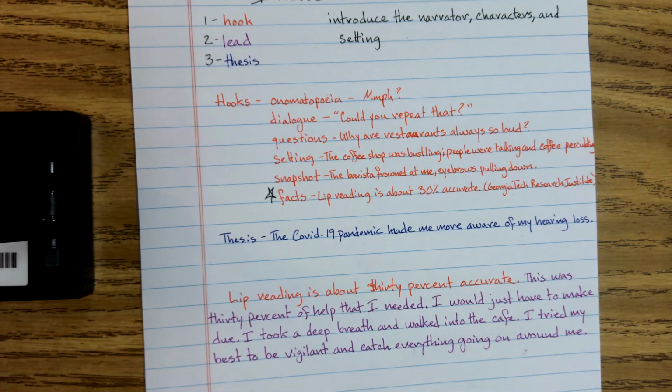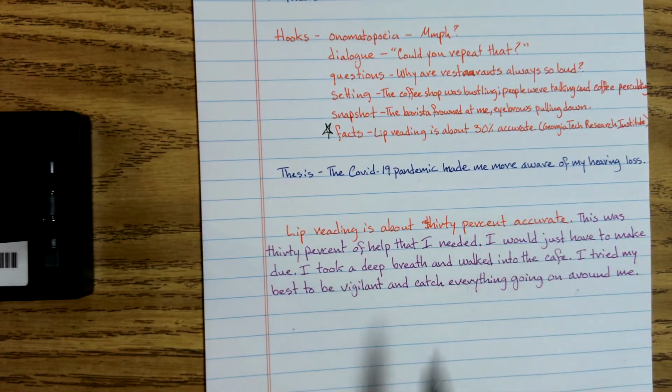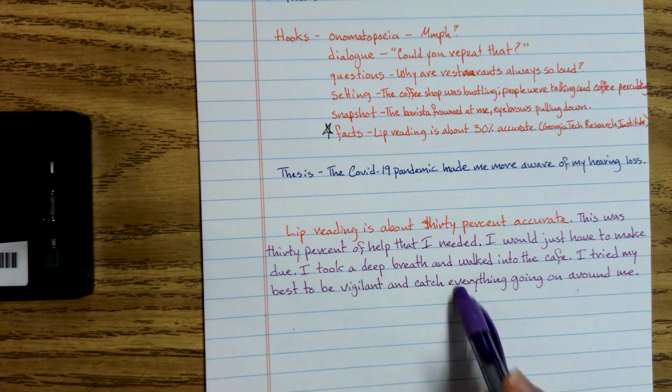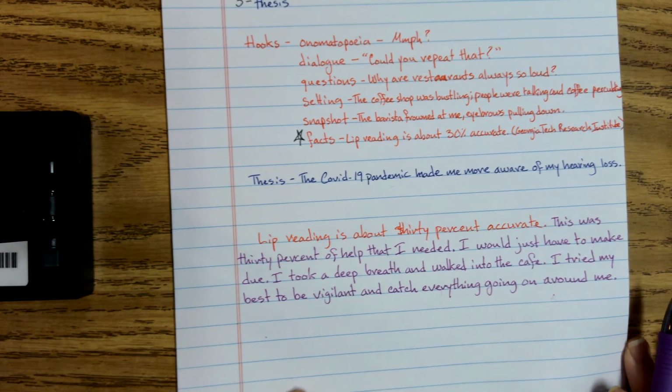So, let's say that I am starting with my hook. Lip reading is about 30% accurate. This was 30% of help that I needed. I would just have to make do. I took a deep breath and walked into the cafe. I tried my best to be vigilant and catch everything going on around me. And then I could go on and maybe give some of that information about the setting. I looked over the barista, assaulted by the smell of coffee and the clamor of people around me.